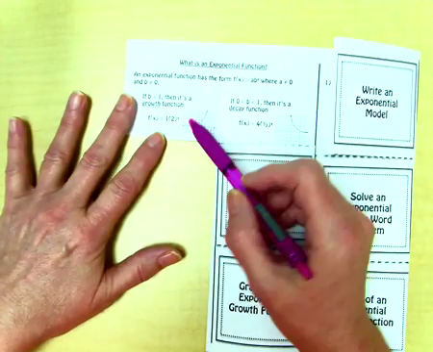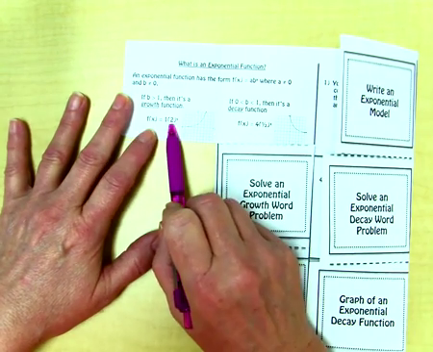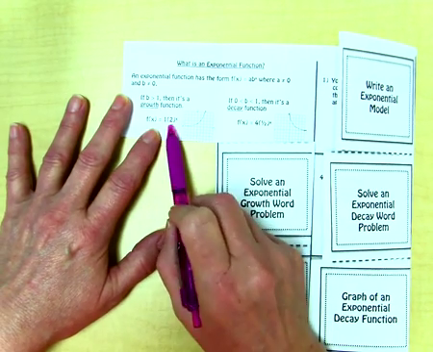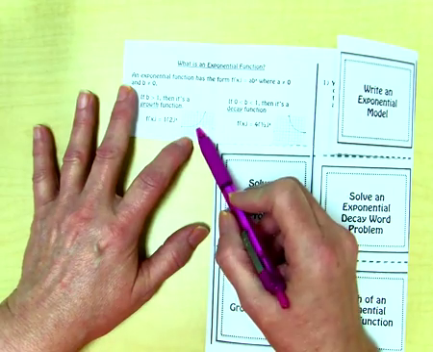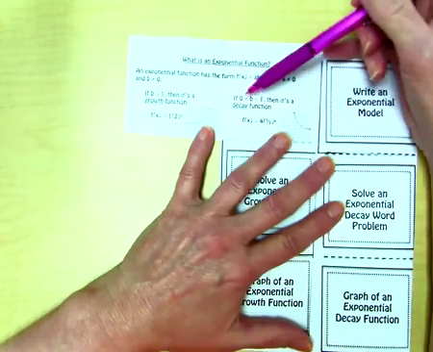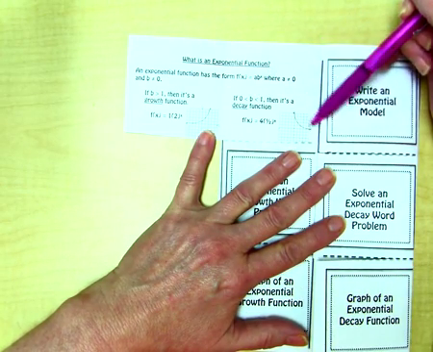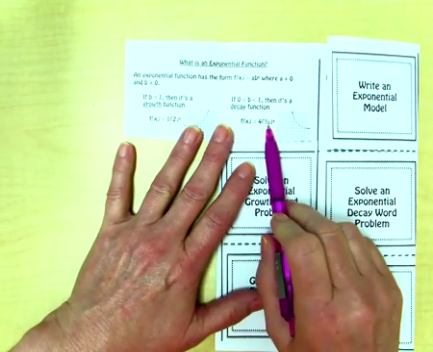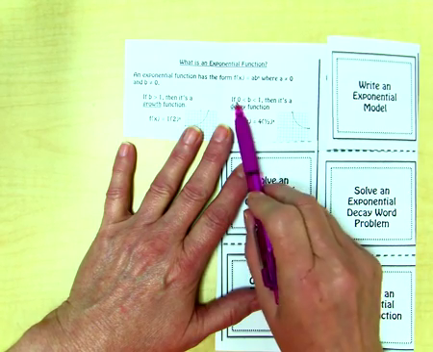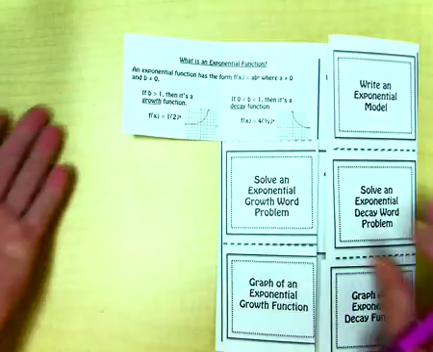We can see from the graph here that it is increasing from left to right. This is growth. And if you look at B, B is bigger than 1. So whenever you have a function, you can tell it's growth because B is bigger than 1, or you can look at the graph and tell that it's an increasing function, so you have growth. For decay, we look at the function, then we look at the graph, and we see that it is decreasing. And if we look at the function itself, we look at B. B is a fraction. So anytime we have B being between 0 and 1, that means it's a fraction. And if B is a fraction, we have decay.